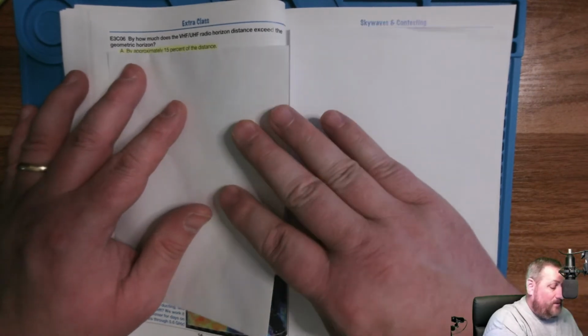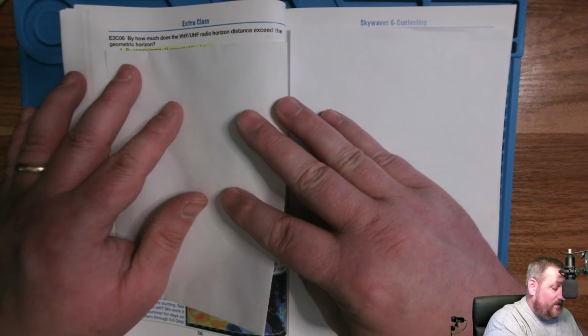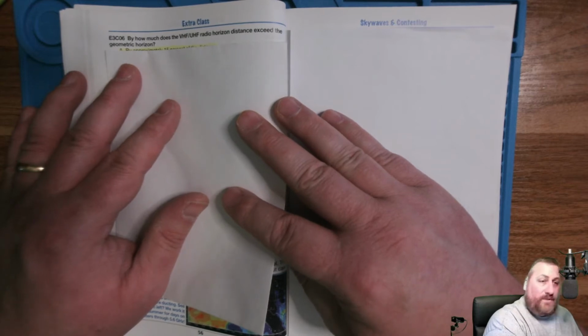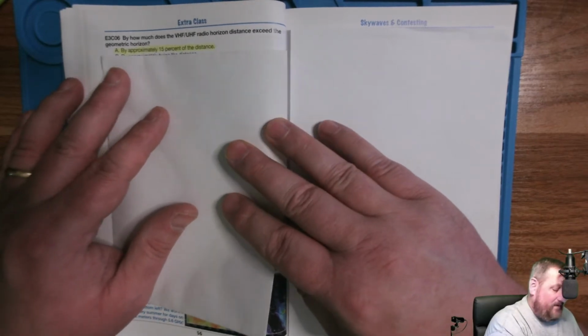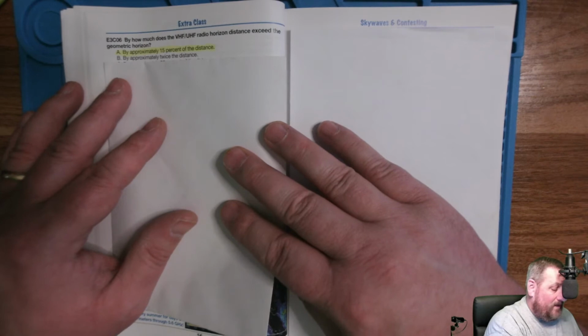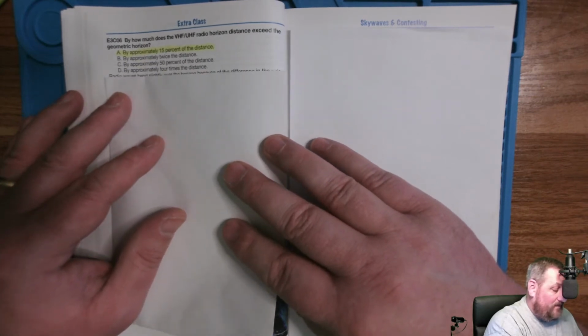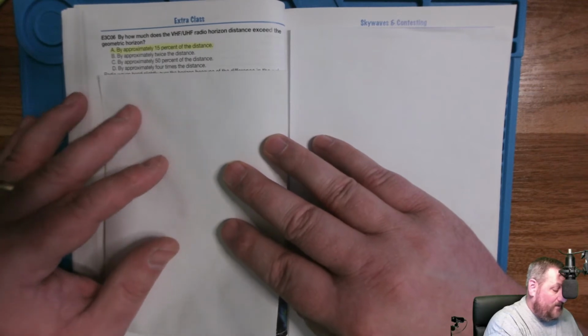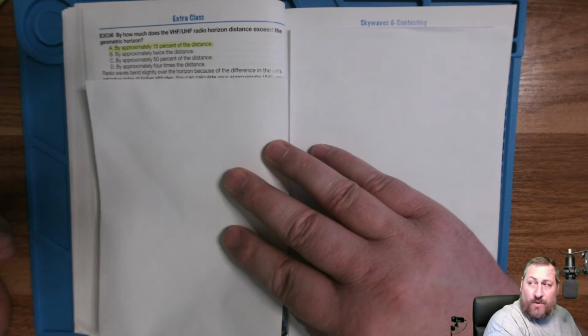By how much does the VHF UHF radio horizon distance exceed the geometric horizon? Well, we just heard on the last one, it's approximately 15% farther. So is it by approximately 15% of the distance, by approximately twice the distance, approximately 50%, or approximately 4 times the distance? It is 15% further, as we saw in the question before.